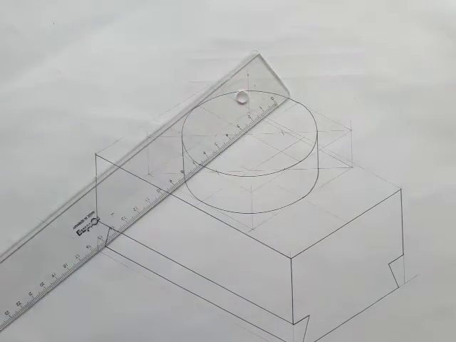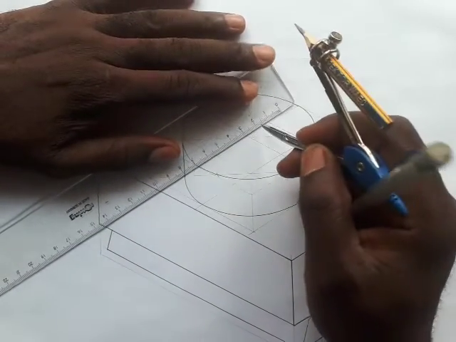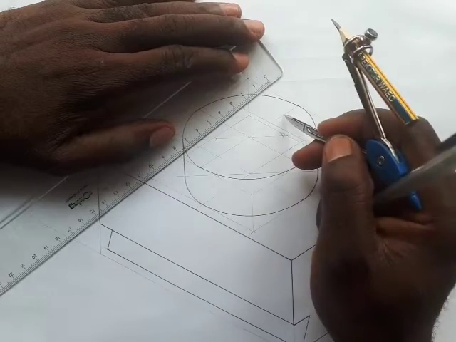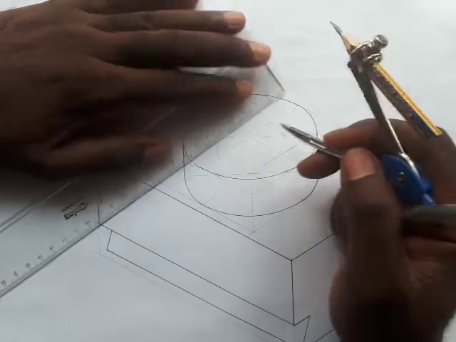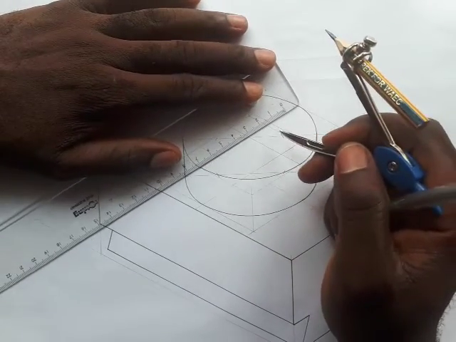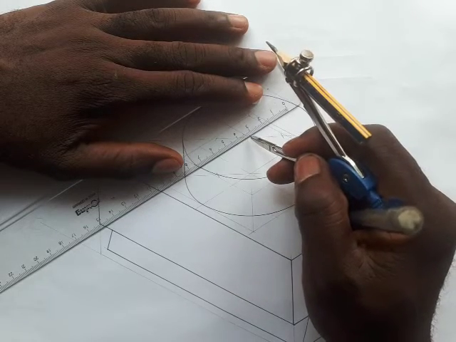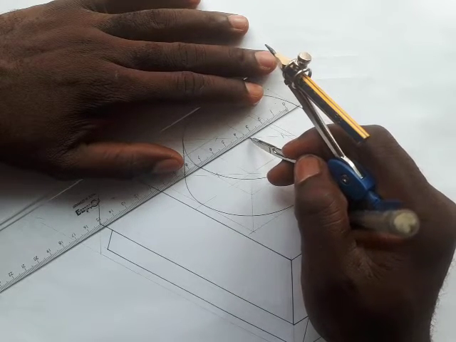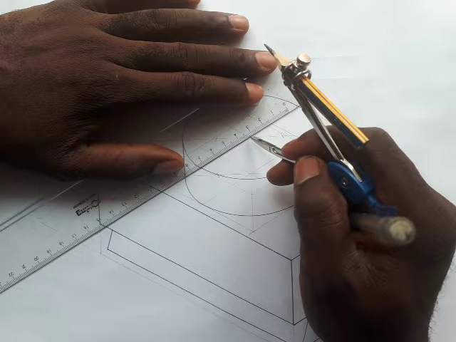So 65 would be 32.5, all right, so that would be 3.25 to get my 65. So 3.25 will be half. So I'm going to measure 3.25 here, 3.25 here, 3.25 this way, and 3.25 this way to give me 65. It's going to be a little bit difficult to measure, but we're just going to try. So 3.25 will be here.